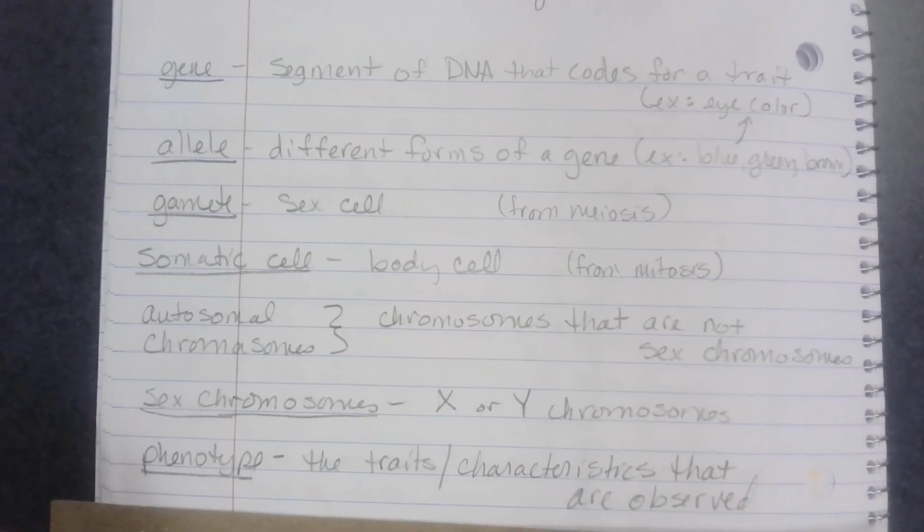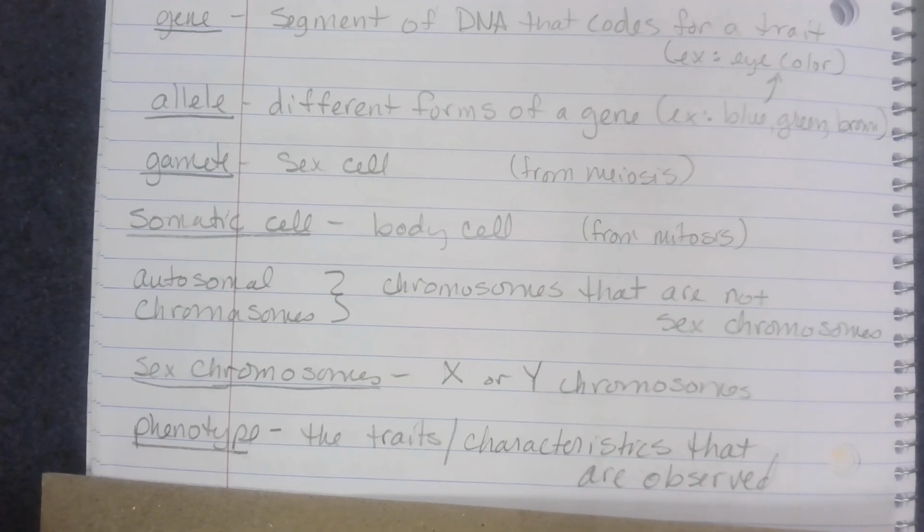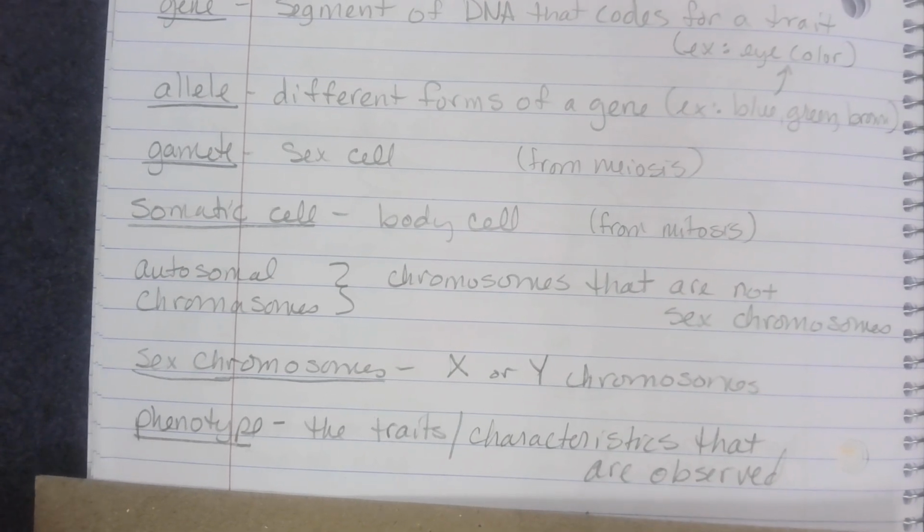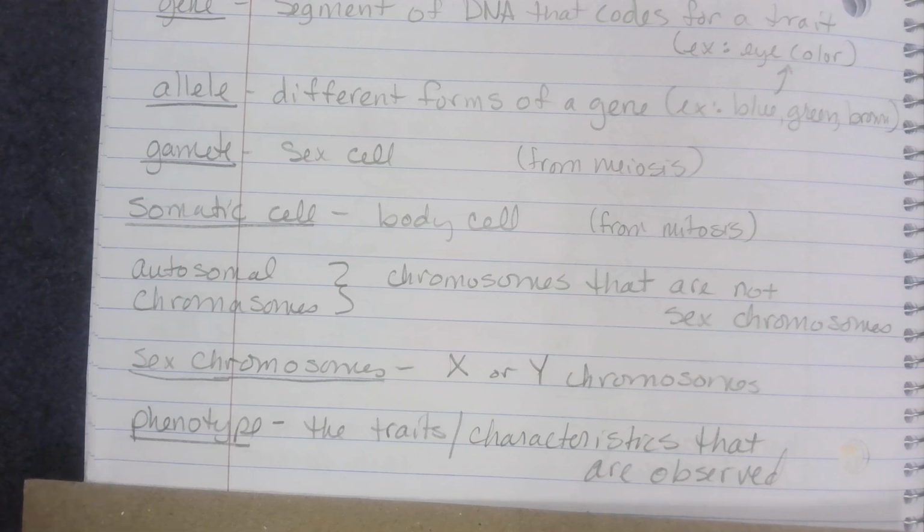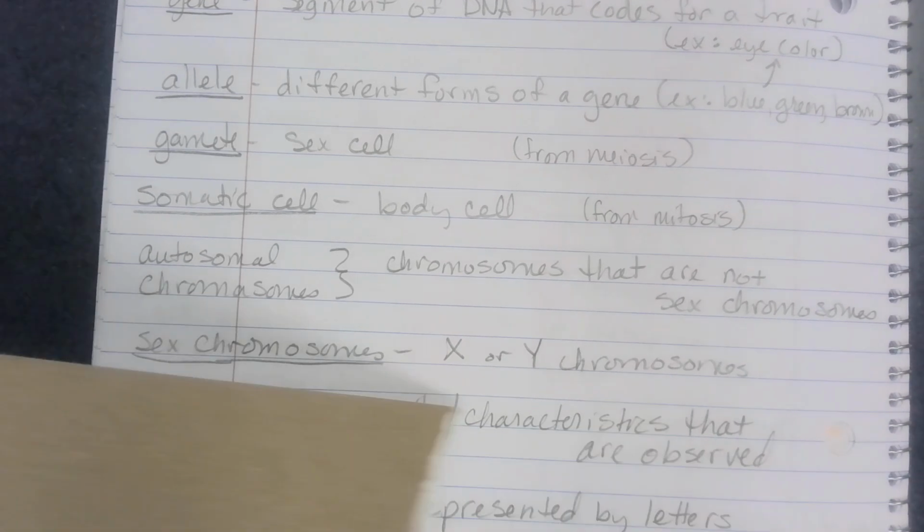A phenotype, oops, can't really see that, can you? A phenotype is the traits or characteristics that are observed. So phenotypes are usually what you see, but it doesn't have to just be what you see. So how a flower smells is its phenotype. How the fur of an animal feels is a phenotype. So phenotypes can be what you see, hear, smell, taste, touch, but they are things that are observed.